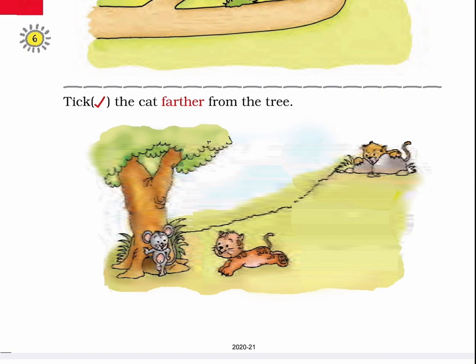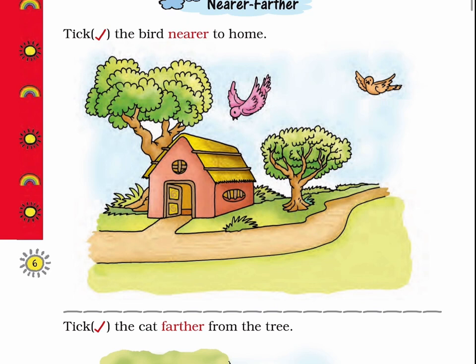Picture 1 shows a house with two trees on either side of the house and two birds flying. One bird is nearer to the roof of the house and the second one is a little far away. Question 1. Identify and tick mark the bird nearer to the home.